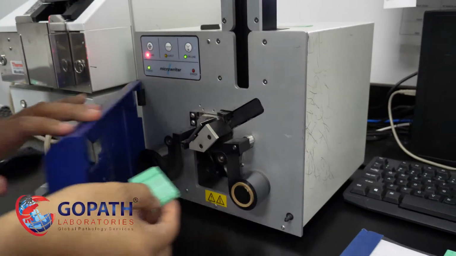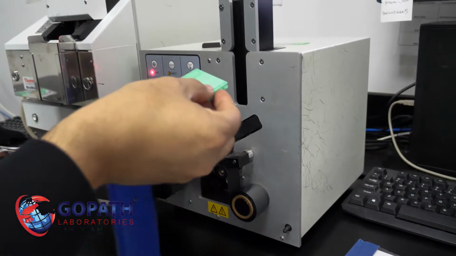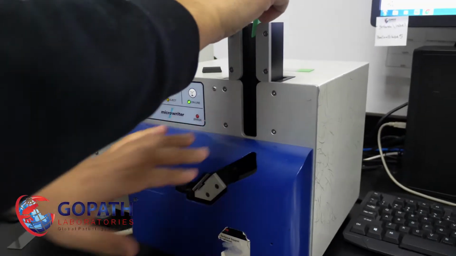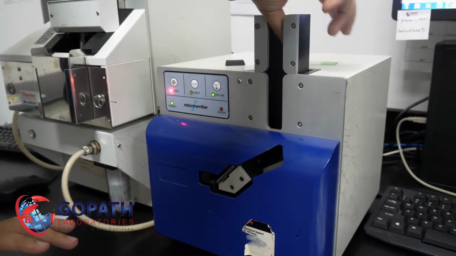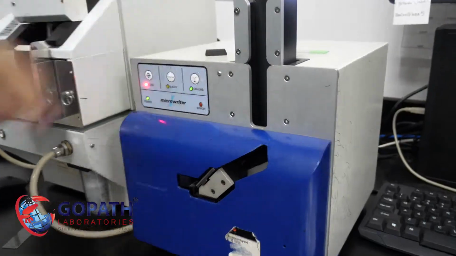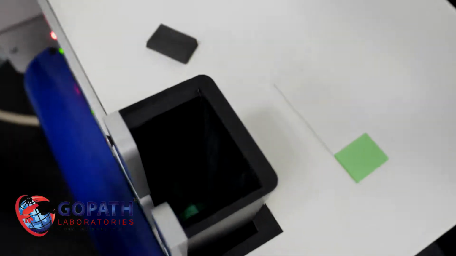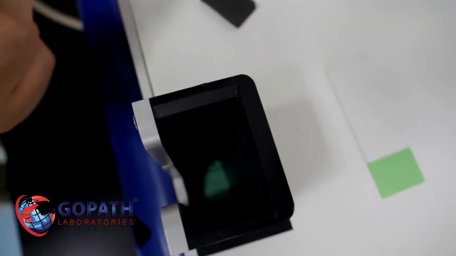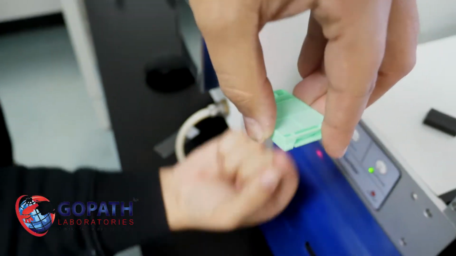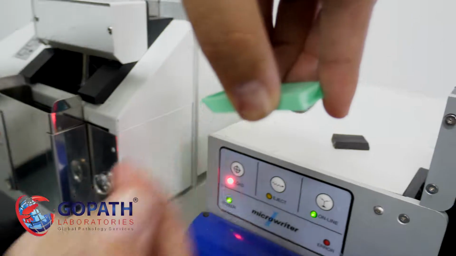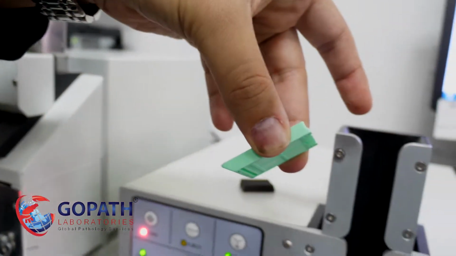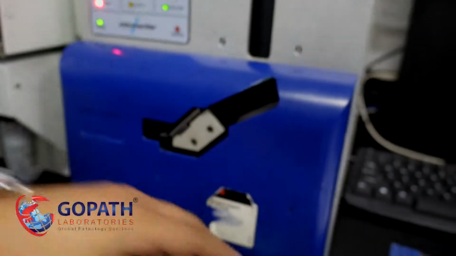Okay, so first of all we're going to start with loading the cassette. Make sure that the slide you're seeing here is going to face down, because the printer is going to work from the downside. Okay, this side.